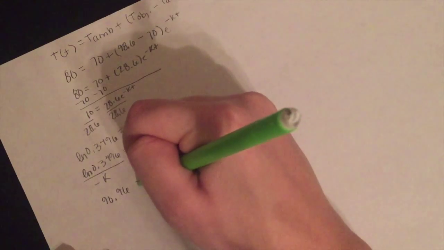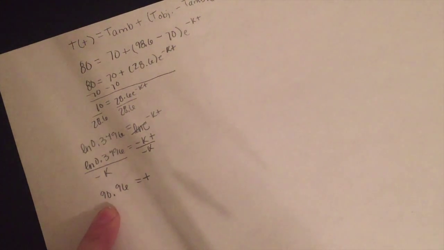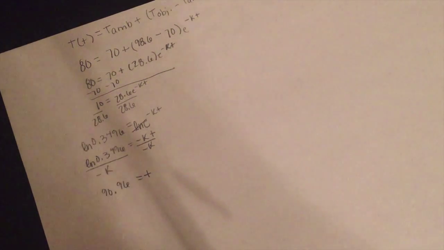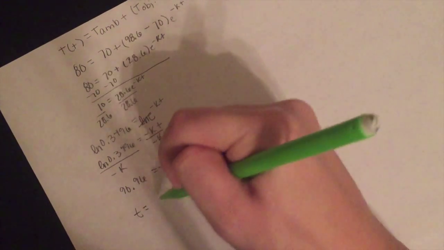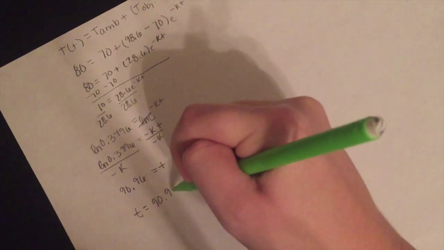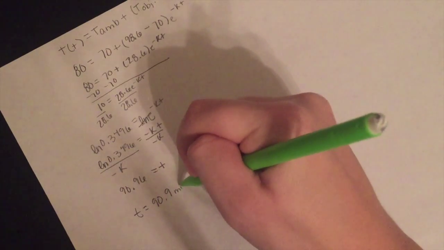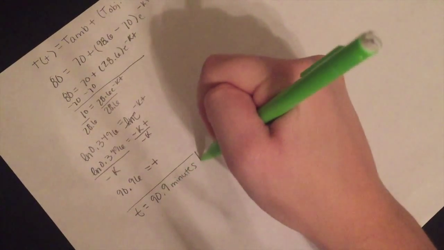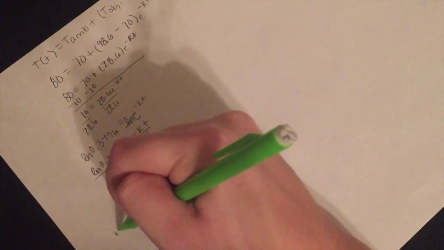that is going to equal 90.96. It's going to equal the time. So that's how many minutes elapsed, which is about an hour and a half. If we round that to the tenth, it's going to be t equals 90.9. We'll go ahead and label that as minutes. That's the time elapsed, so this is the second answer.